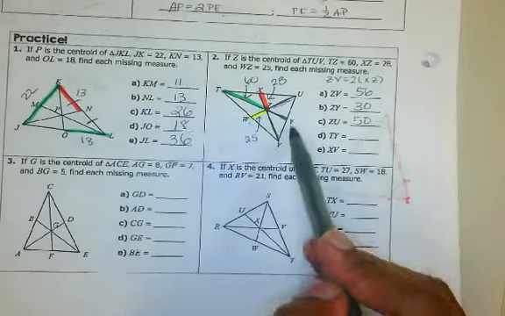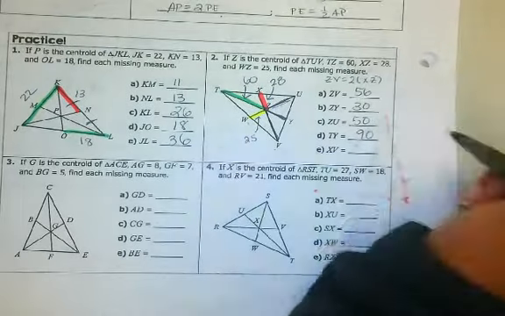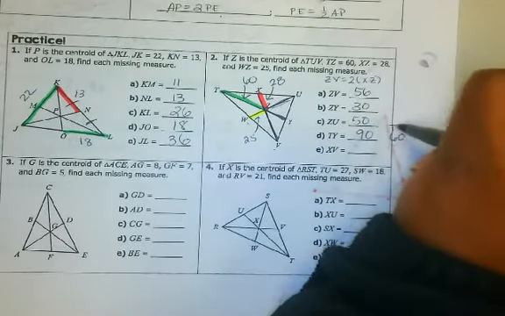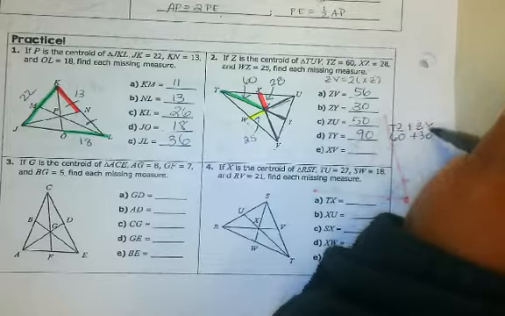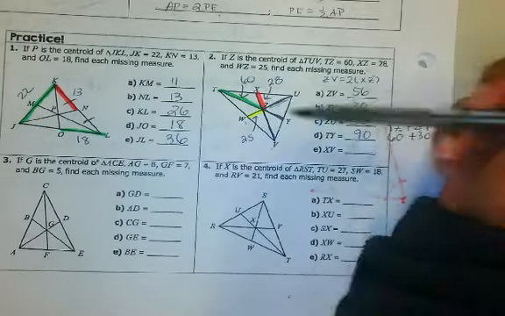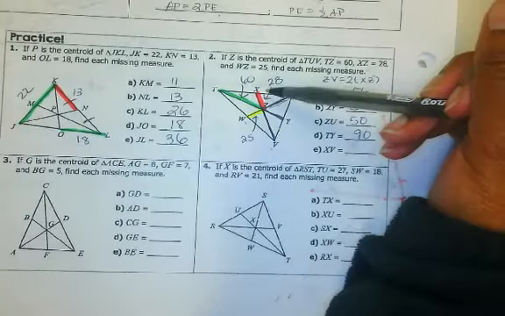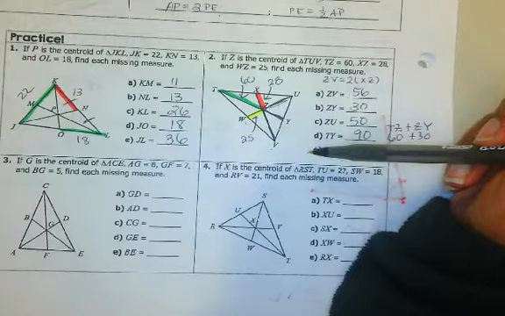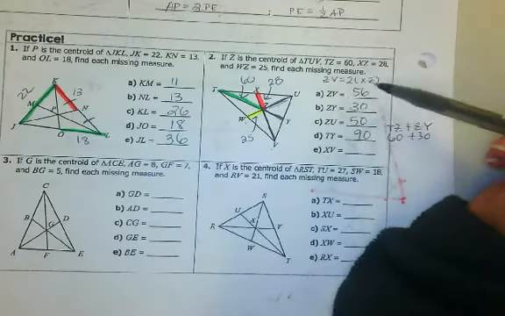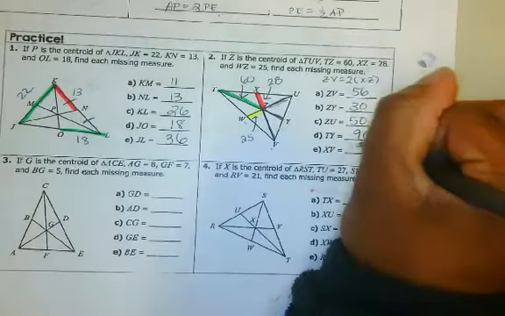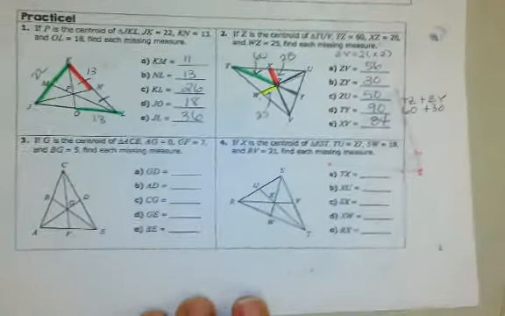We know ZY is 30, so the whole thing is 90. Again, this was 60 plus 30 because it's TZ plus ZY. Okay, and then XV is this whole thing, right? Well, XZ is 28. ZV is 56, so the whole thing is 84.